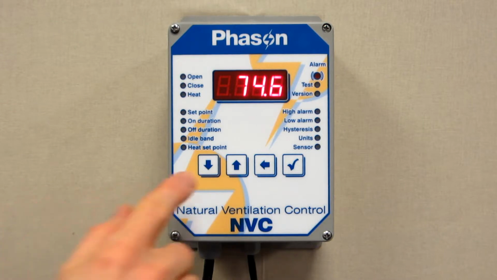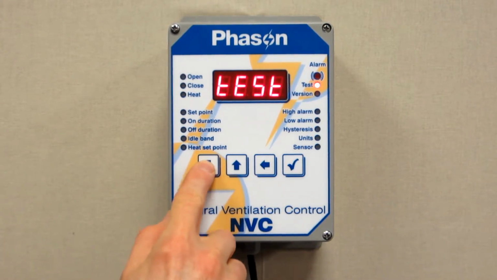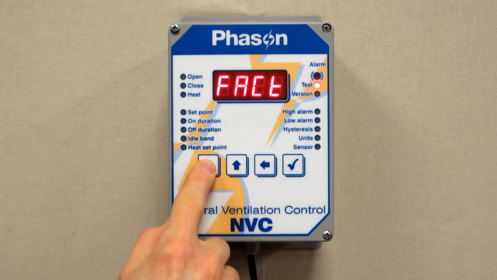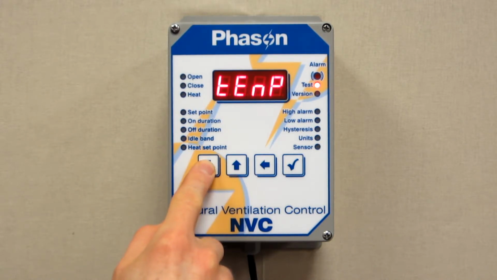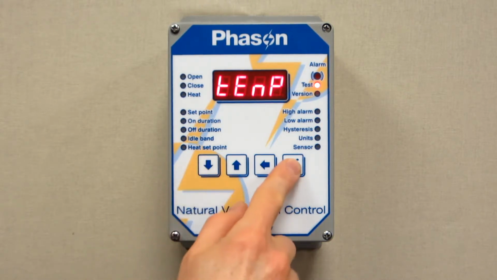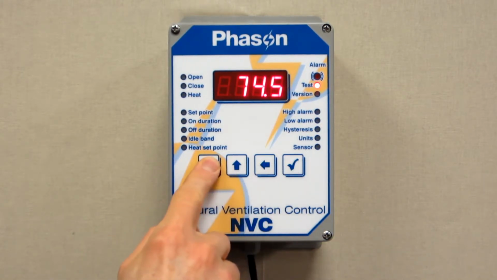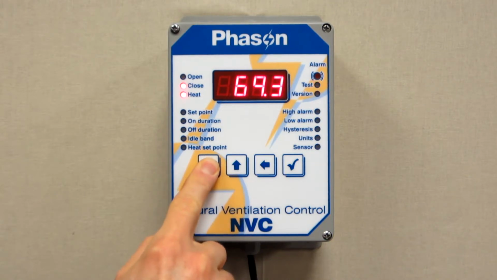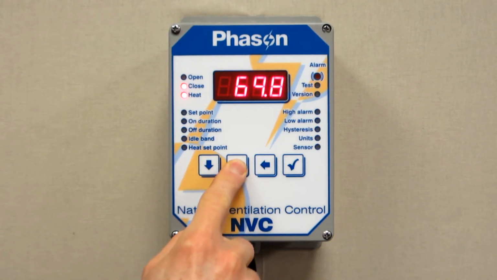Press down until you reach test and press select. Press down to move between the two menu items, temperature test and factory defaults. Temperature test will test the settings by simulating a change in temperature, and factory defaults will erase all settings and reset them to default. Press select on temp and the test light will flash to indicate it is in temperature test mode. Press up and down to simulate a change in temperature and the NVC will respond according to the settings.